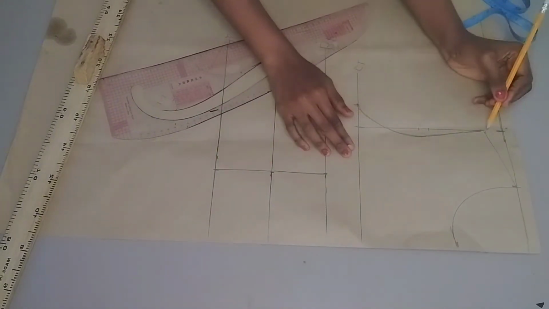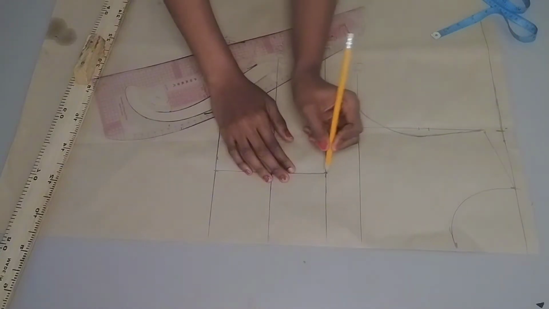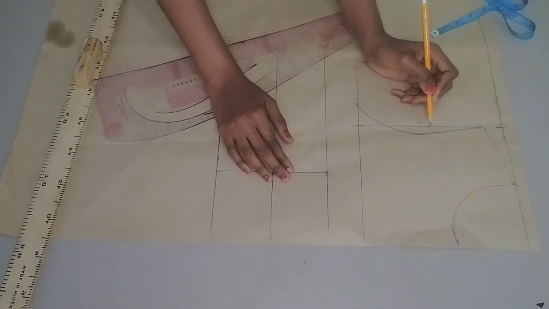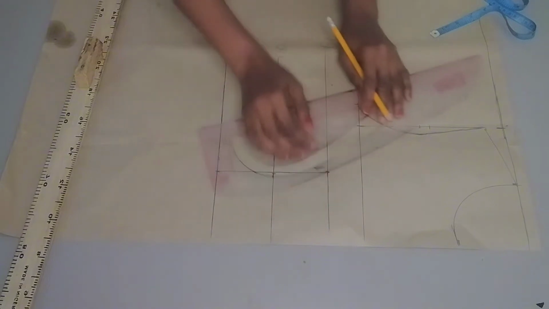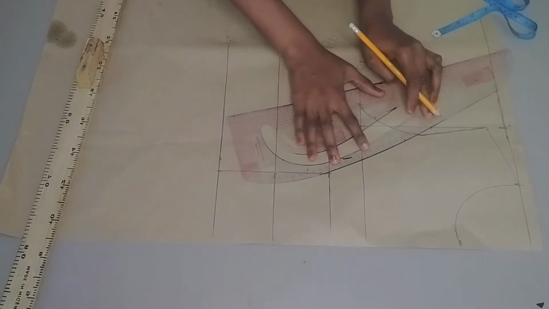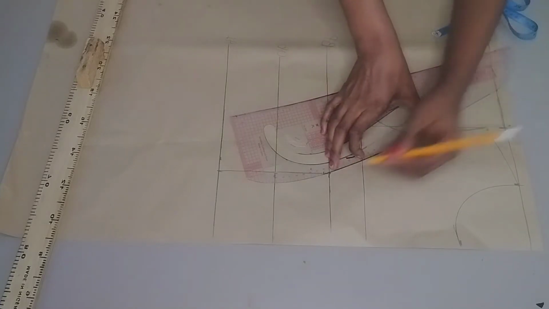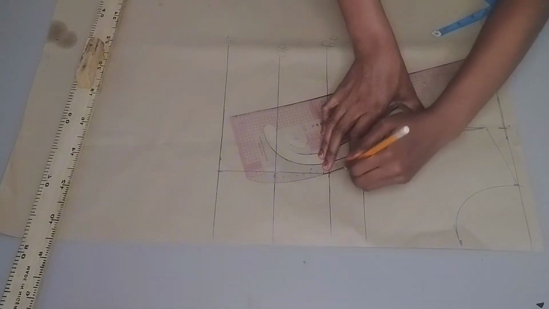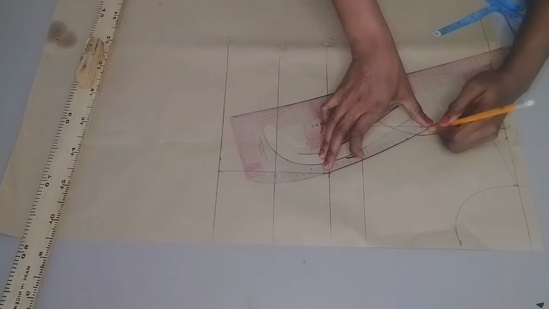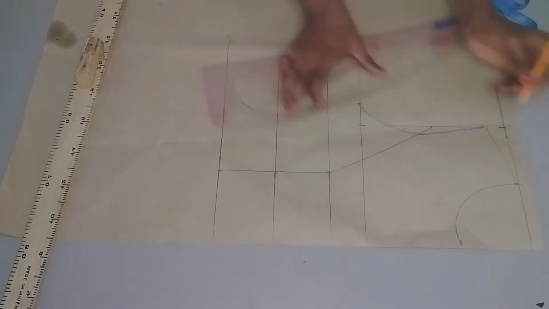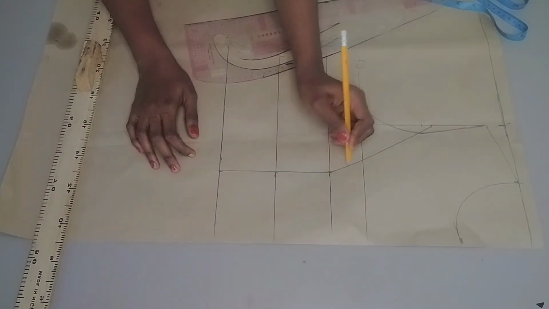So at this point you have to pay rapt attention because we are going to connect our princess dart. To connect our princess dart, I connected it from my bust point to the midpoint of my armhole like so. You connect it in a curve form using your French curve, and then after that I went ahead to blend it up like so.